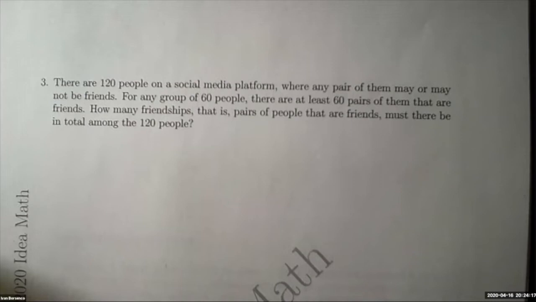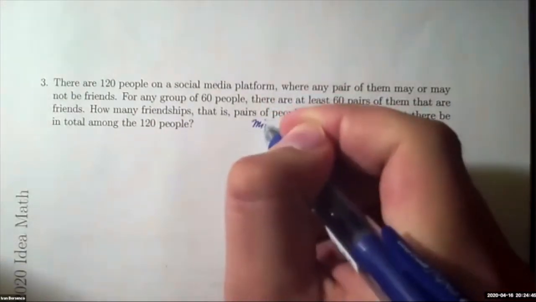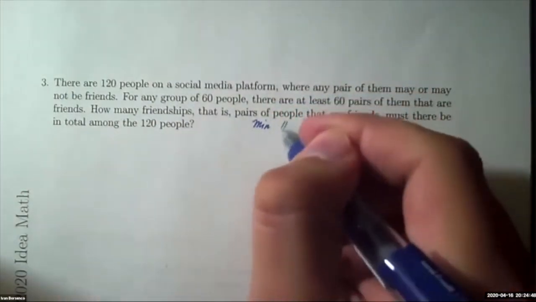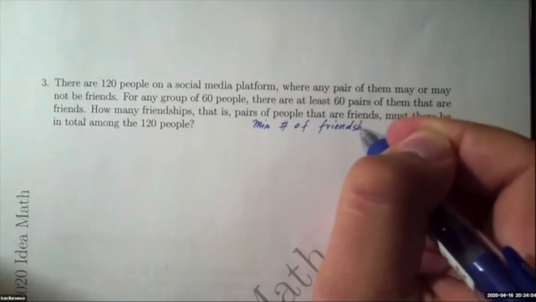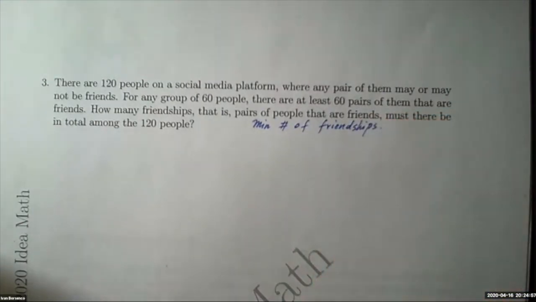Okay, so there are 120 people on a social media platform where any pair of them may or may not be friends. I guess here friendships are mutual. And for any group of 60 people, there are at least 60 pairs of them that are friends. How many friendships, that is pairs of people that are friends, must there be in total among the 120 people? Is this the minimum? Yeah, I take that to be implied. What's the smallest number of friendships that have to exist?